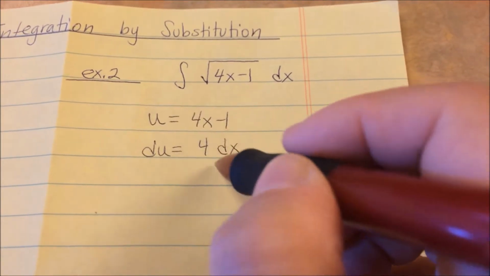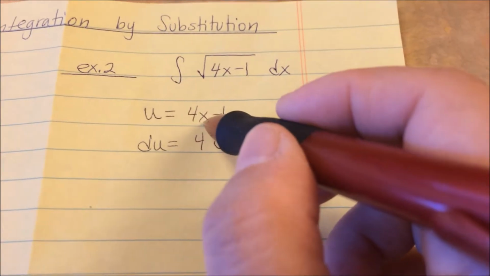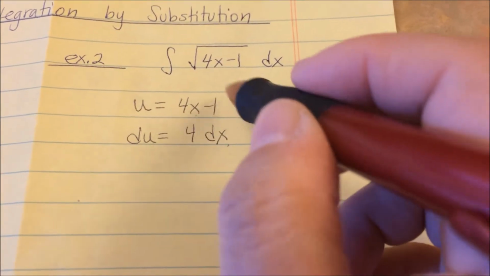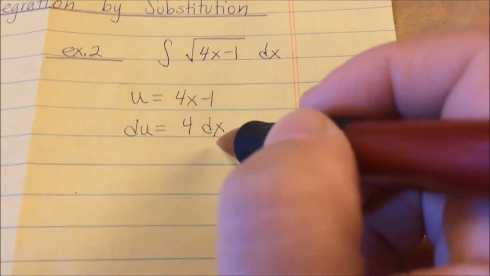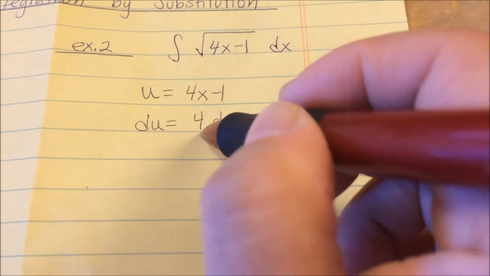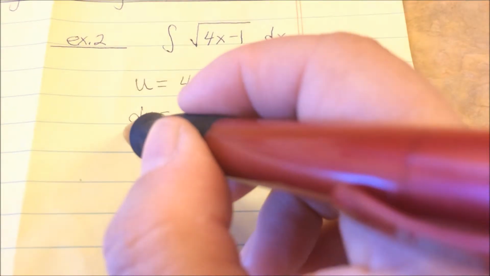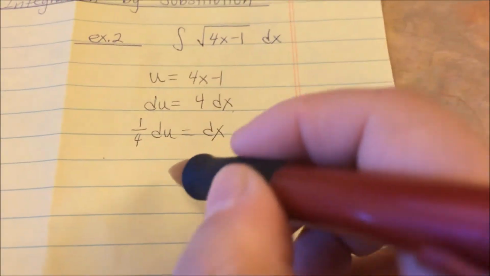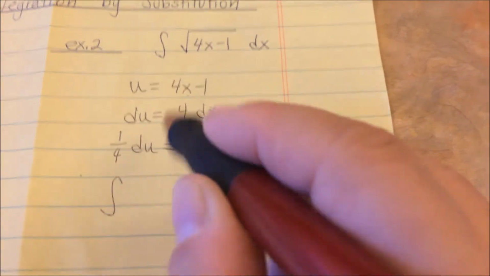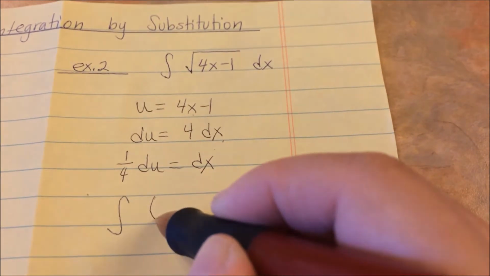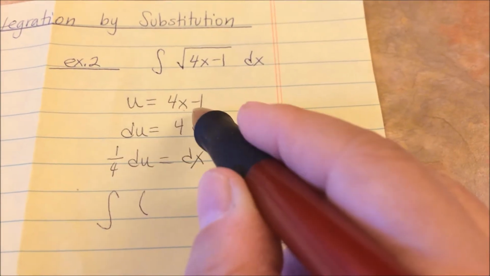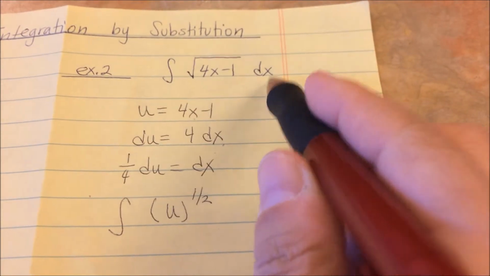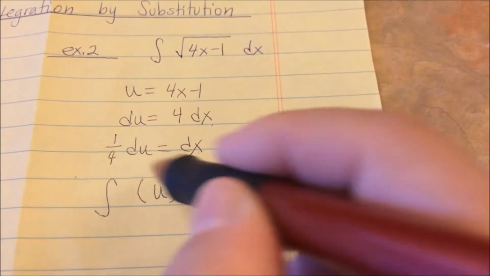This is kind of like that implicit stuff that we did, right? When we take the derivative of the variable, you make sure you have a d of that variable. And then the derivative of the minus 1 is 0, so we just leave it. We want dx by itself, so we're going to bring the 4 over to the other side. We divide by 4 on both sides, so it becomes 1/4 du is equal to dx. And now we do the substitution. So we have the integration. The radical I'm going to take to the exponent instead. All of this is your u, so that's my u to the 1/2 power. And then dx I'm substituting with the 1/4 du.